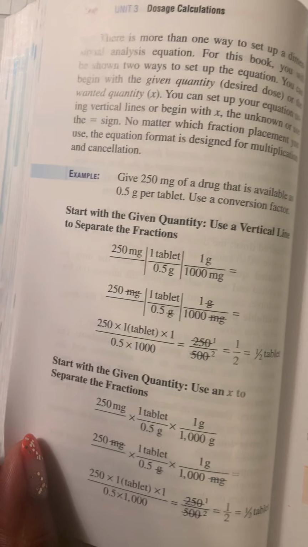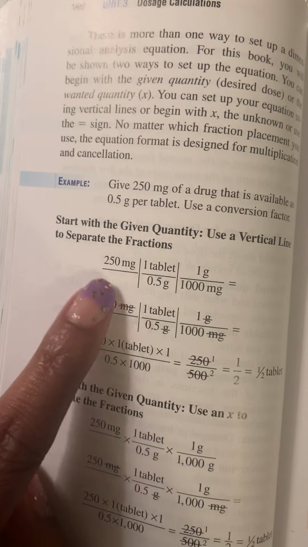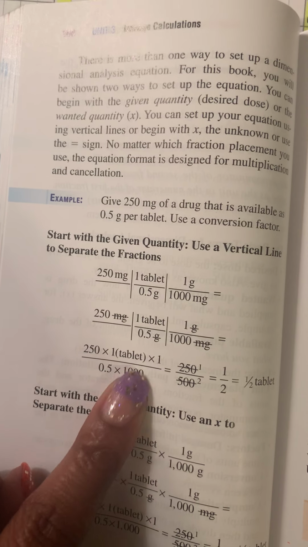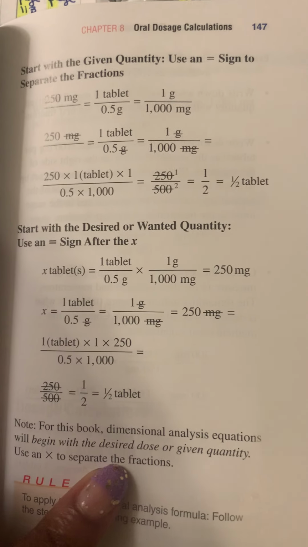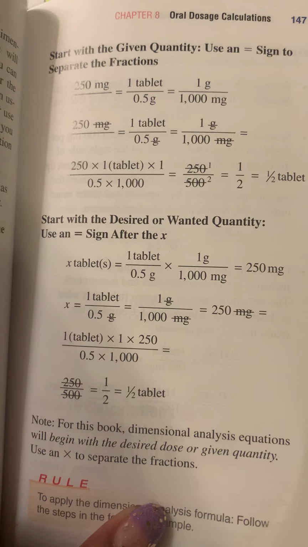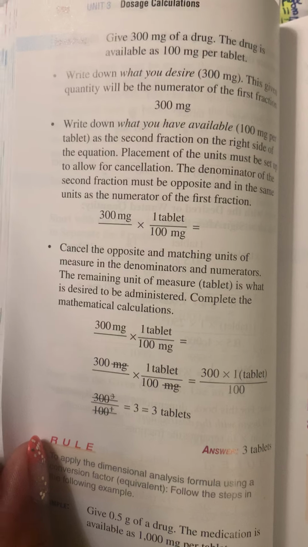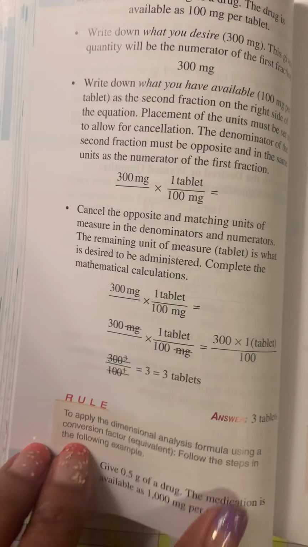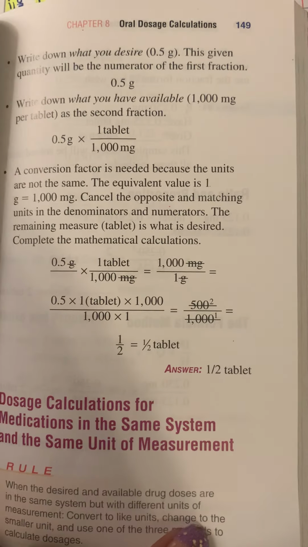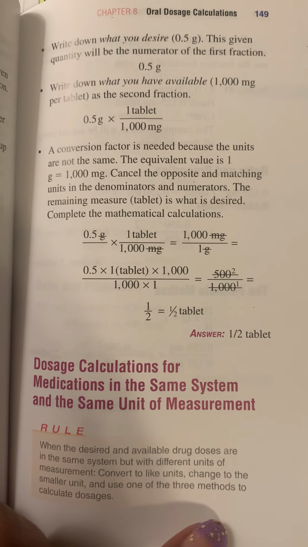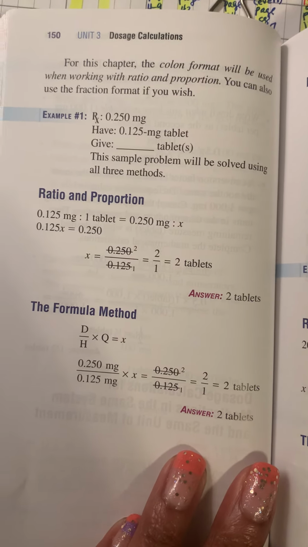I'm just flipping through because I want to explain the problems. Now, this particular method uses a vertical line, but I have found that a lot of the students enjoy the proportion method. If you like it and you understand this method, I think it's just many extra steps that may not necessarily be necessary. But if you understand it, that is perfectly fine with me, because we don't have a lot of time to give you so many different examples, especially the harder ones.